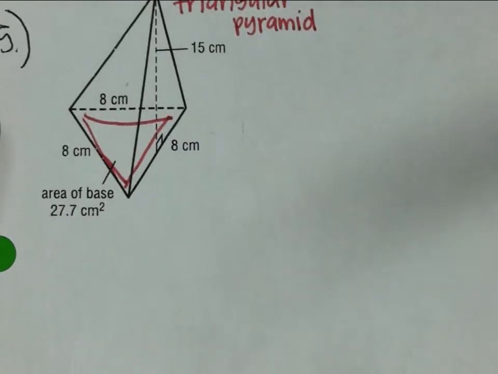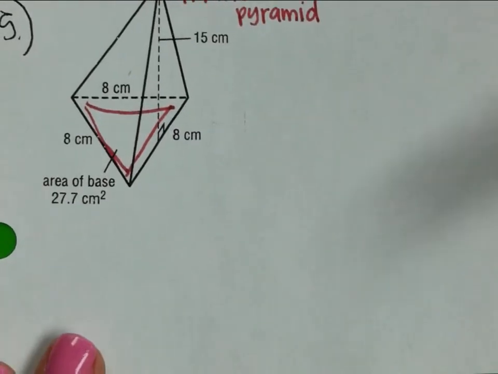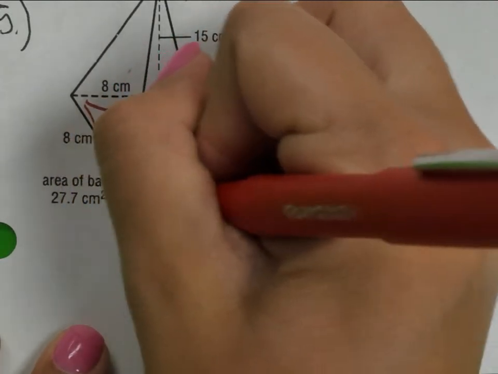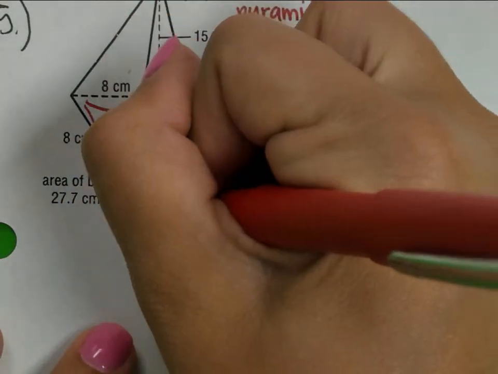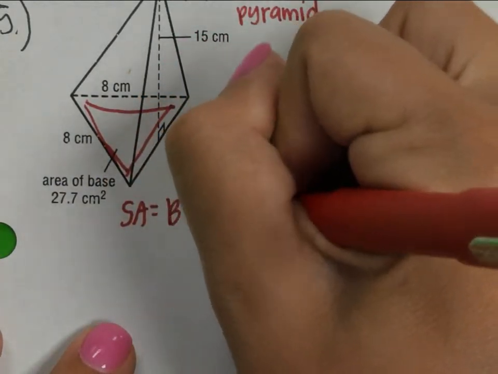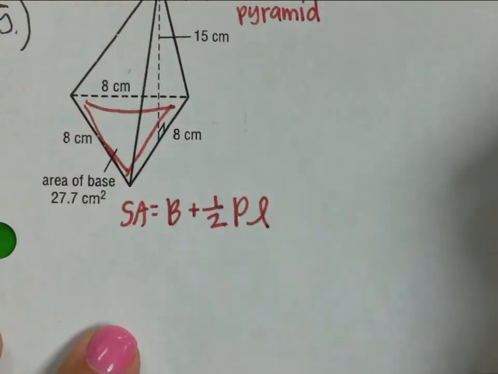Okay, so somebody tell me what the formula for a pyramid is. Okay, good. Capital B plus 1/2 times P times L.